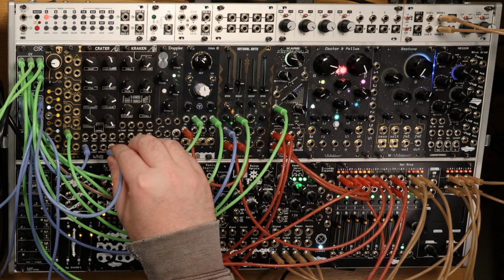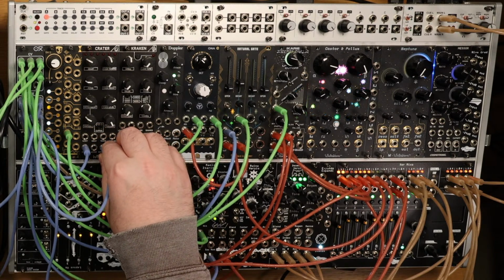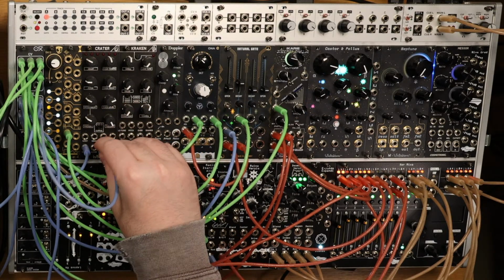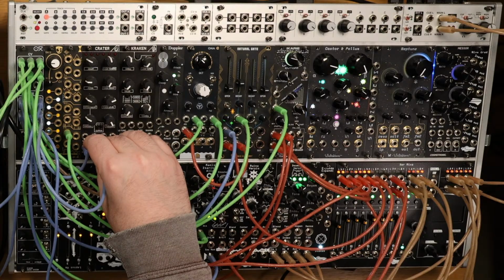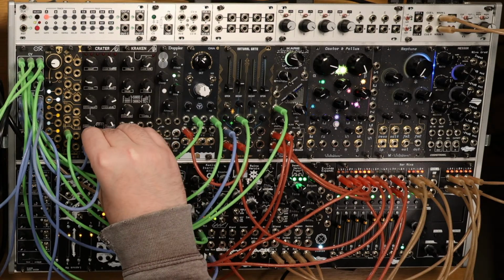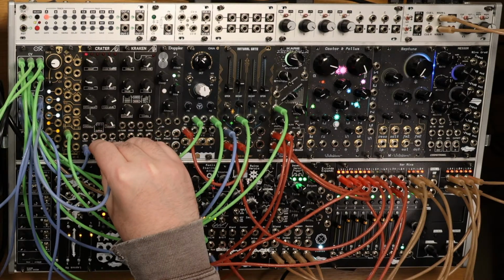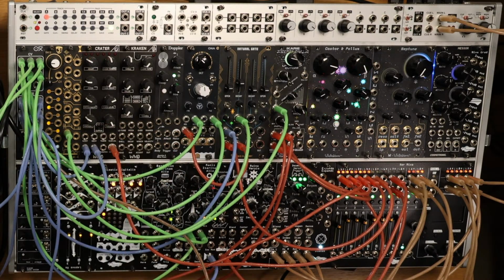What about saturation, maybe? Doesn't seem to really do anything. Or maybe I didn't actually select the step.